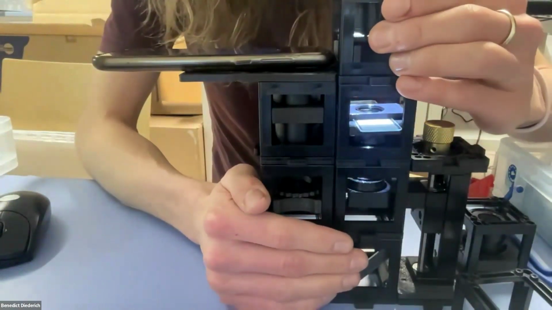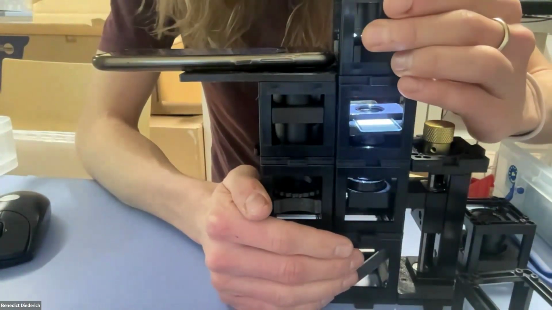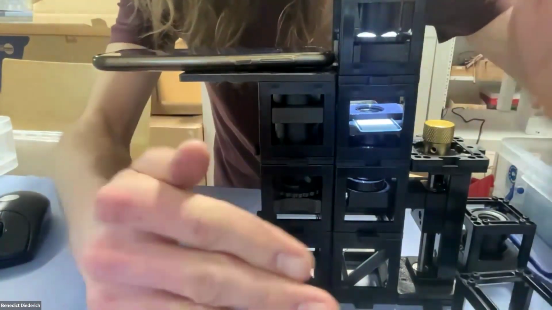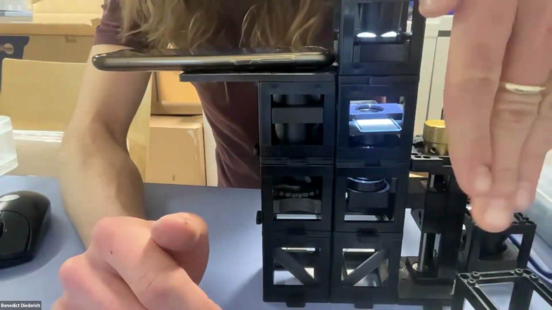So when I'm rotating either the polarizer or analyzer, that means that the light is either going fully through the analyzer or is fully blocked. So either the two polarizers are like this or like that.